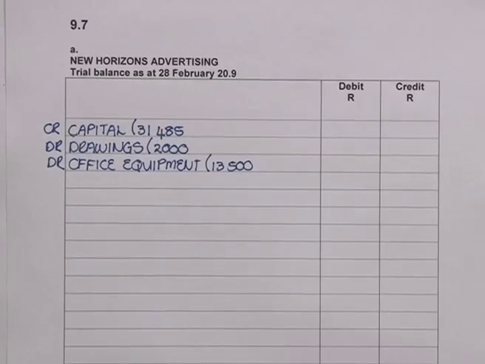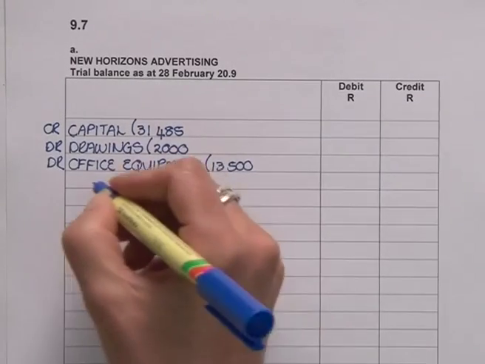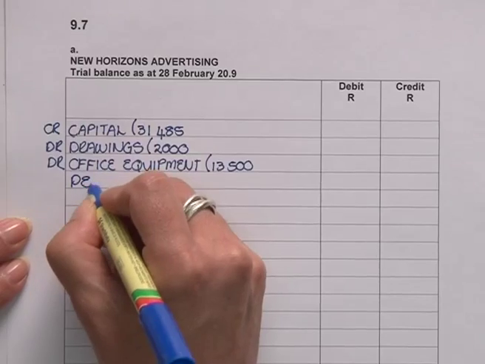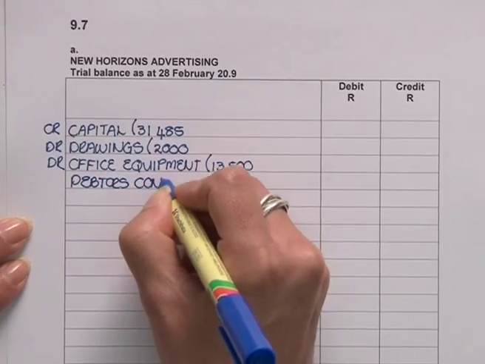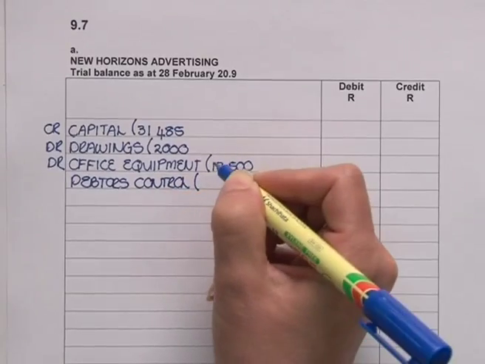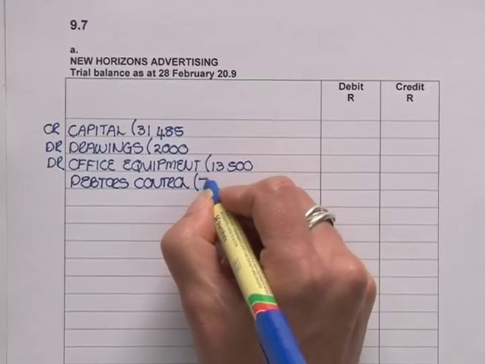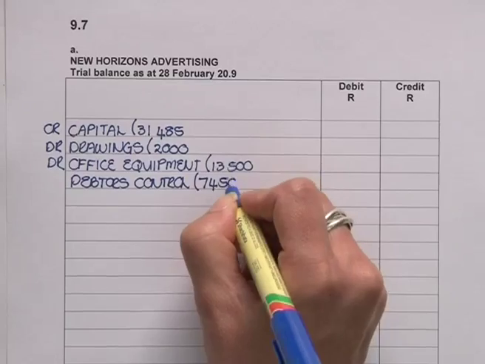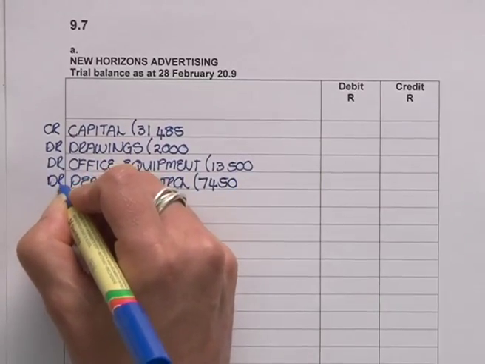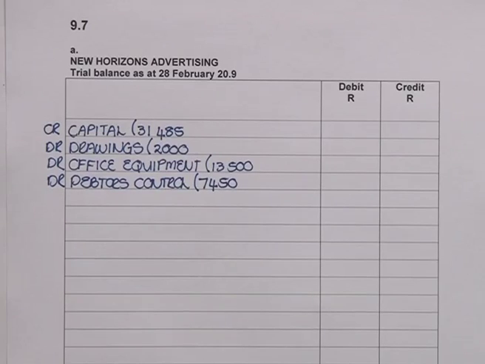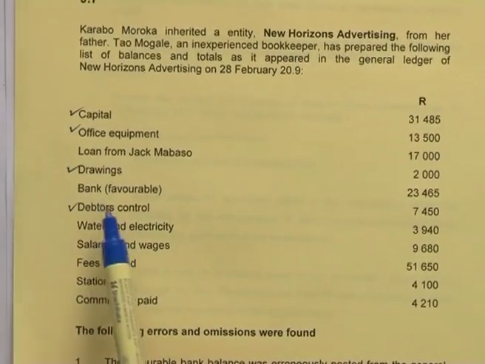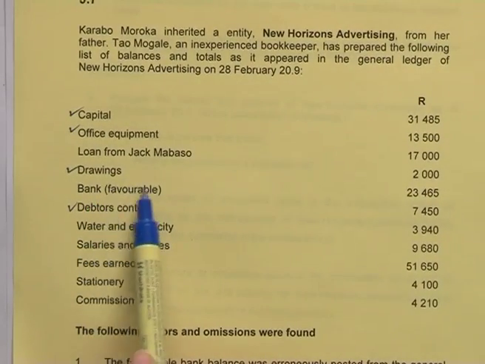The next asset that I see on the list is my debtors control. And the amount that was provided for debtors control, 7,450, which might change, and debtors will be on the debit side because it's classified as an asset. If I then have a look at, in this question, they mention that we have bank as a favorable balance.